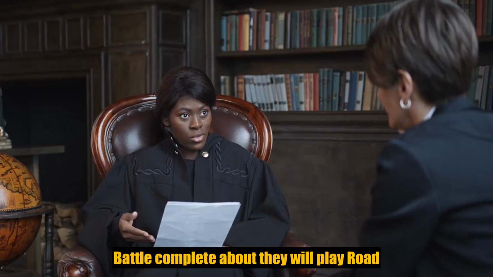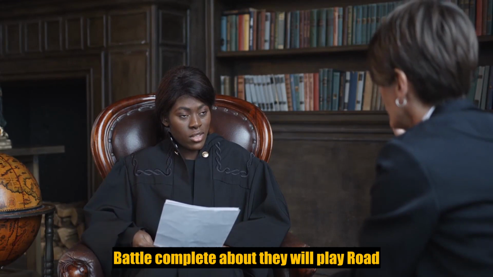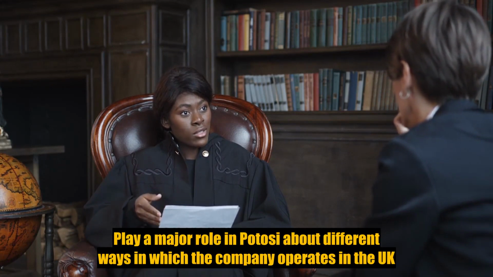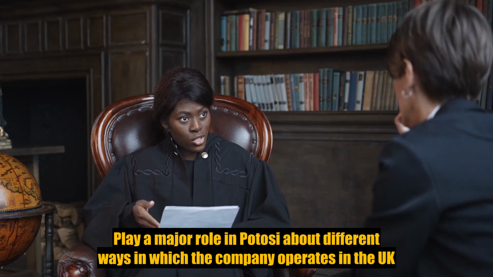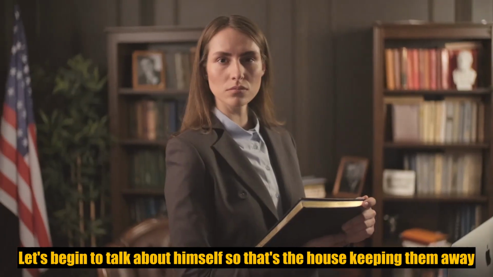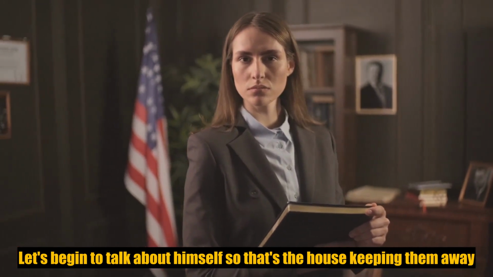We're not going to talk about international company law, and while it will play a role, obviously the EU is going to play a major role when we're talking about different ways in which company law operates in the UK, we're not going to focus on it specifically. So let's begin to talk about companies themselves. So that's the housekeeping done and out of the way.